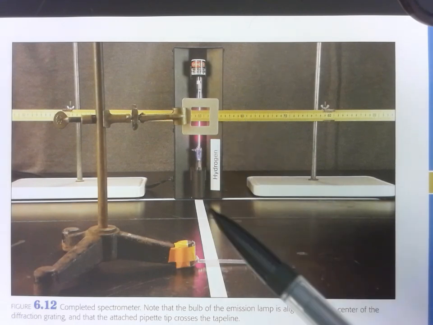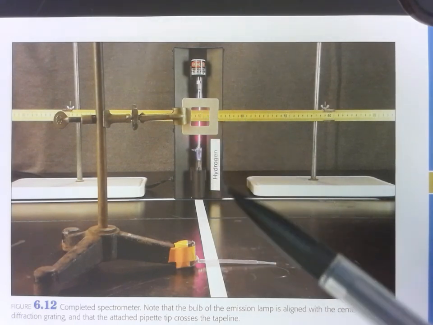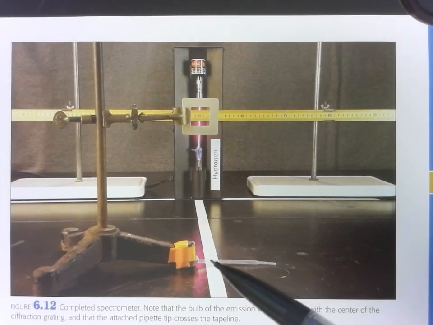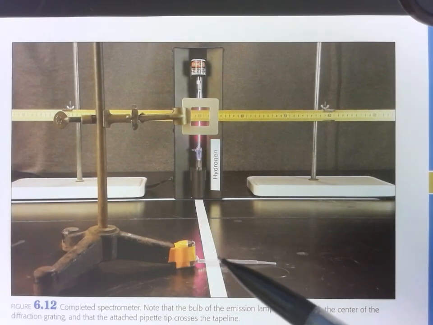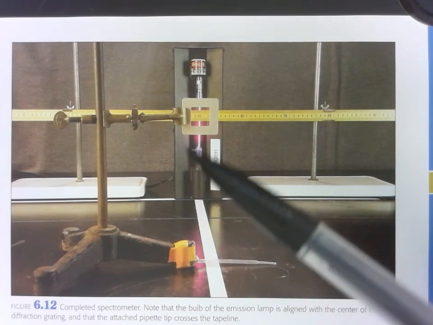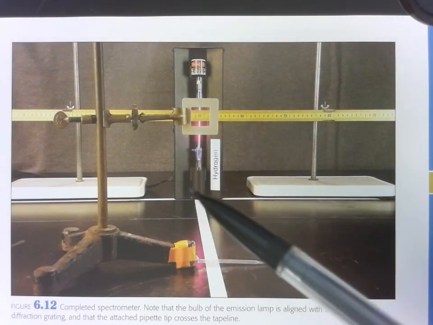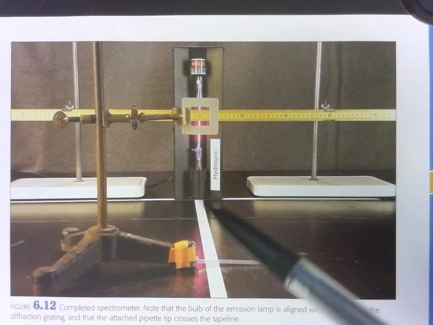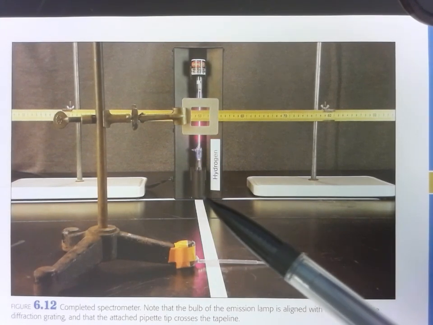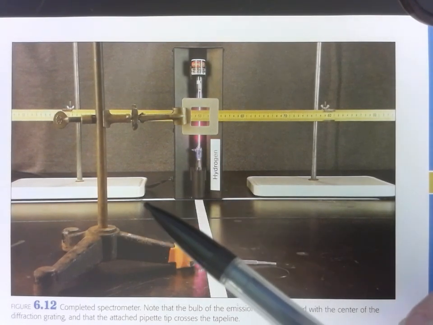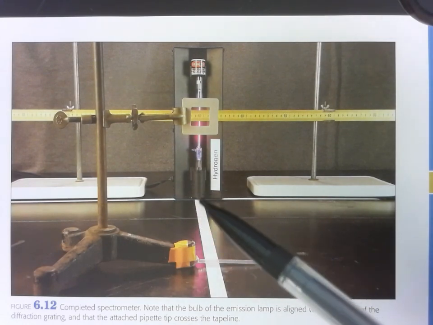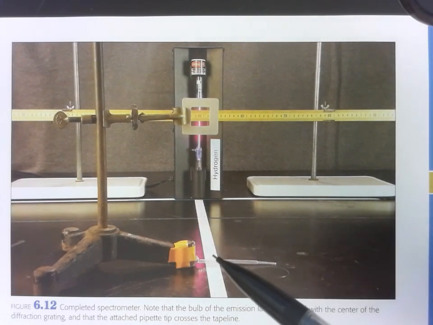The diffraction grating is on this ring stand, and there's a pipette bulb here just to indicate where exactly this is in space. You're going to measure how far this is from the hydrogen light source. You're going to have an X on the tape where it intersects between the different axes here, and you will measure the distance that is.